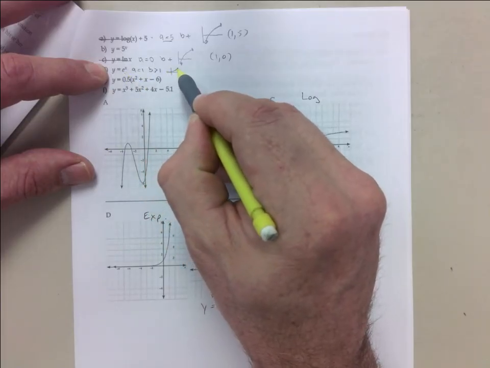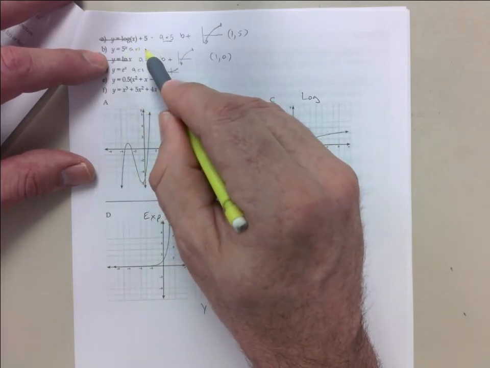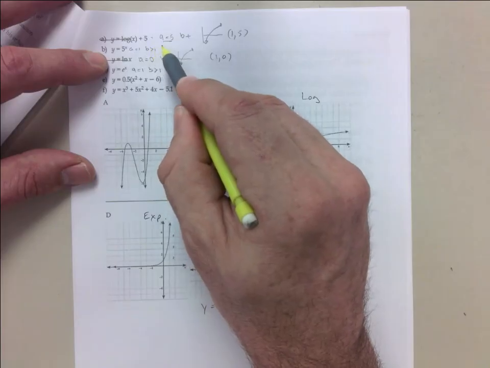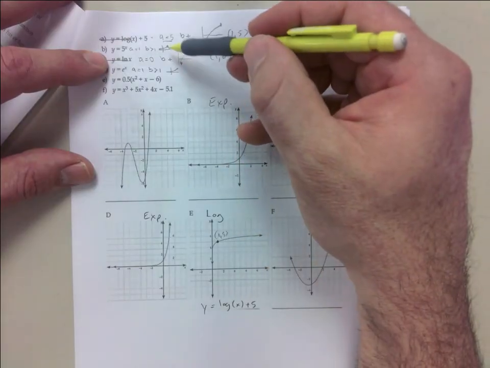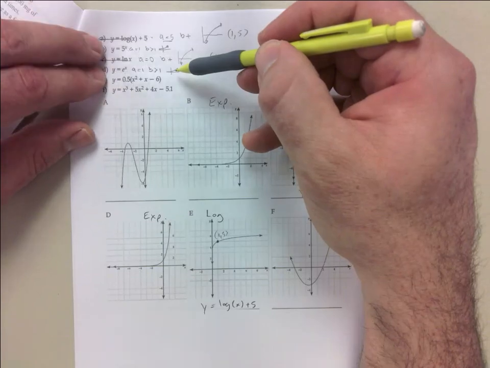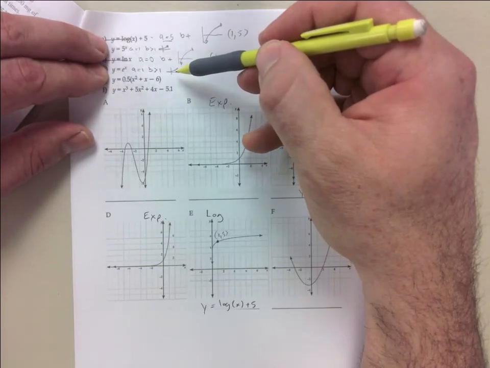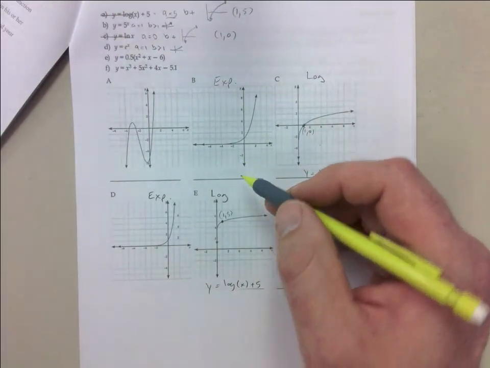This one is also a is equal to 1. B is greater than 1, so this one is also increasing. So that doesn't make it any easier, does it? How do I do this one? This one you would have to remember.